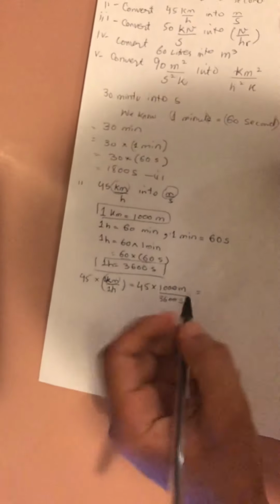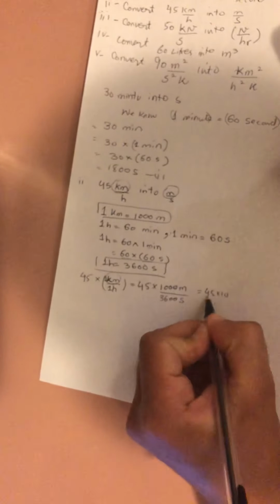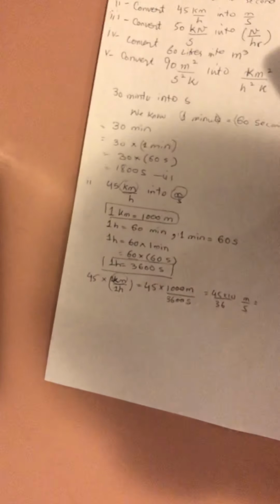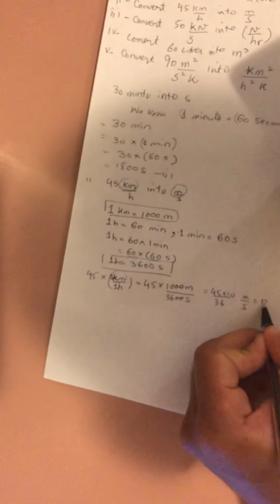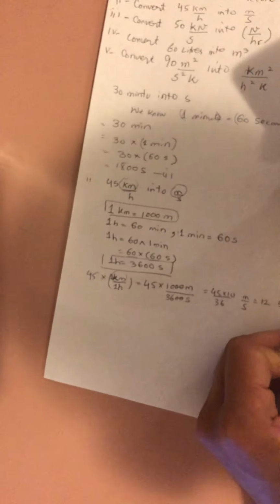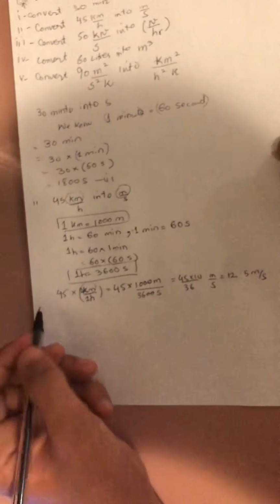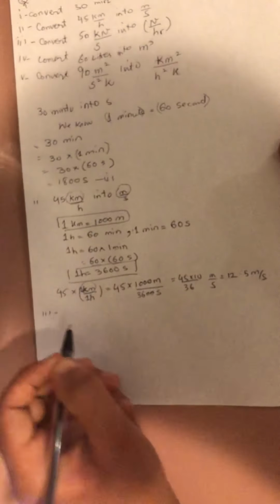Okay, let's get the calculator. Here we have 45 multiplied by 10 divided by 36 meter per second. Dividing by 36, I get 12.5 meter per second. All right. The third question, here it goes.